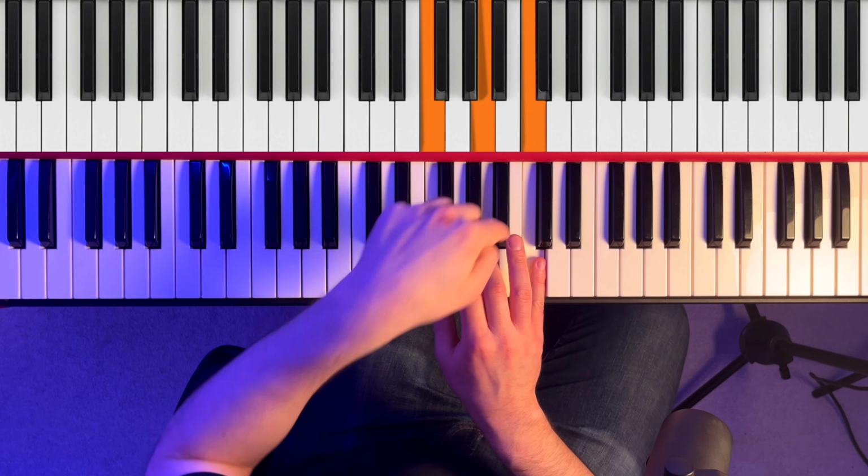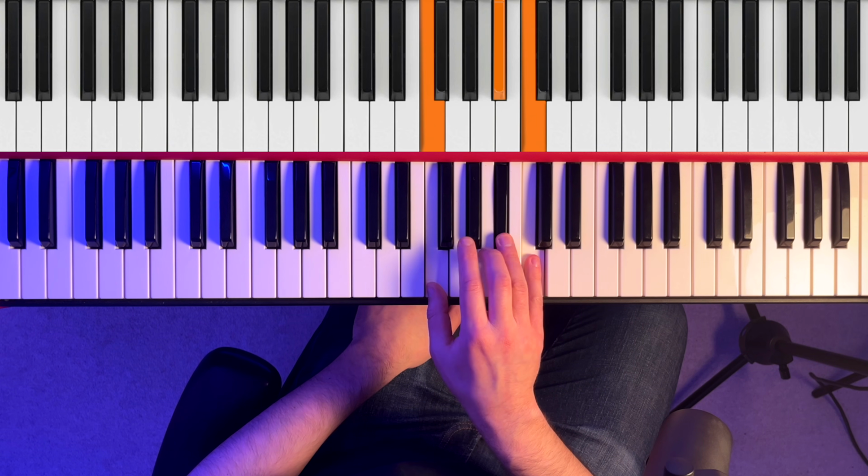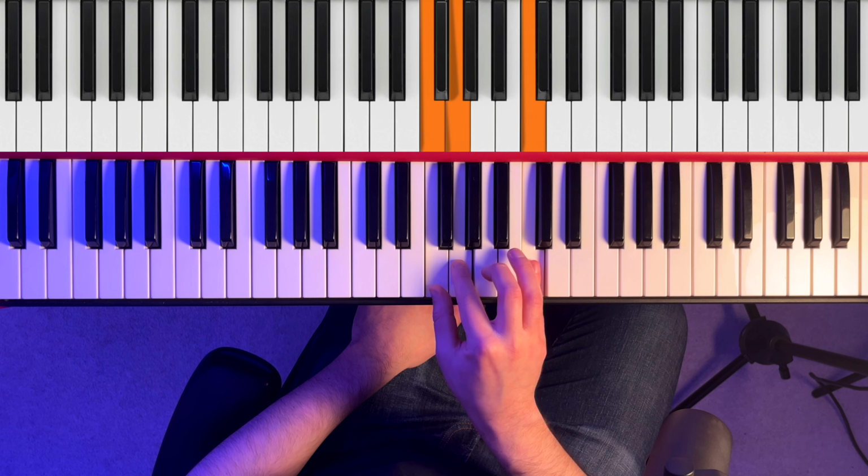Now, at the moment, the note that's moving is in the middle of the triad. In other words, we're playing all of them in root position, and the note that's moving is in the middle. So what would happen if we move that note to the bottom? Let me just show you.